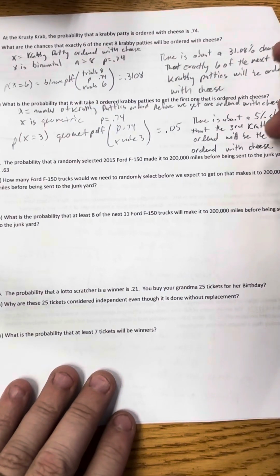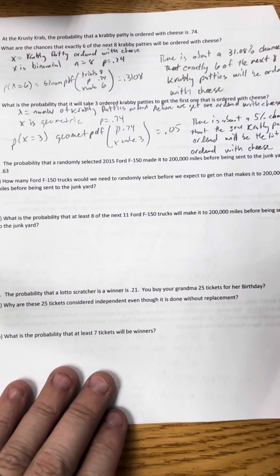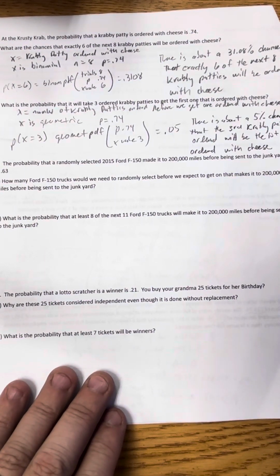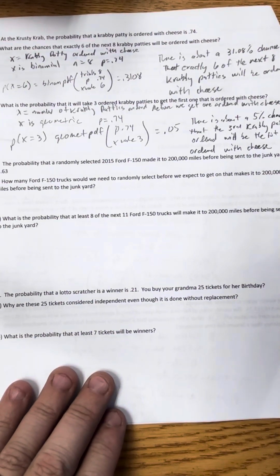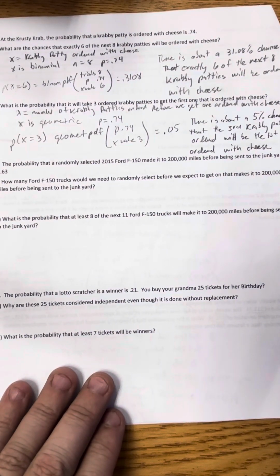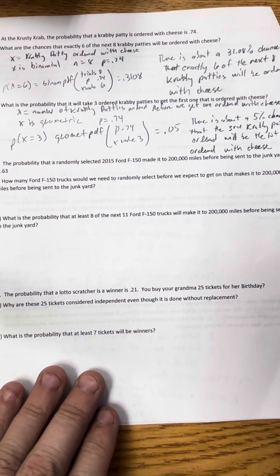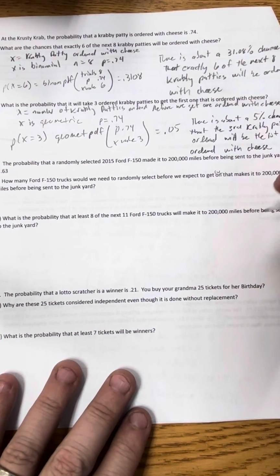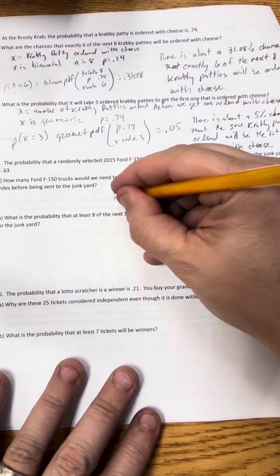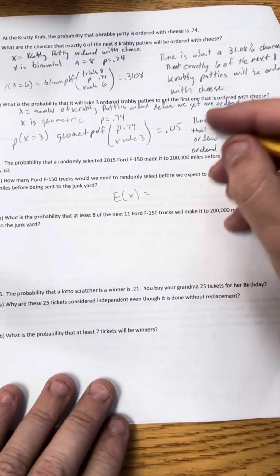Next one, number 5. The probability that a randomly selected 2015 Ford F-150 would make it to 200,000 miles before being sent to the junkyard is 0.63. How many Ford F-150s would we need to randomly select before we would expect to get 1 that makes it to 200,000? So that's the expected value, and it's until we get the first one, so that makes it geometric.